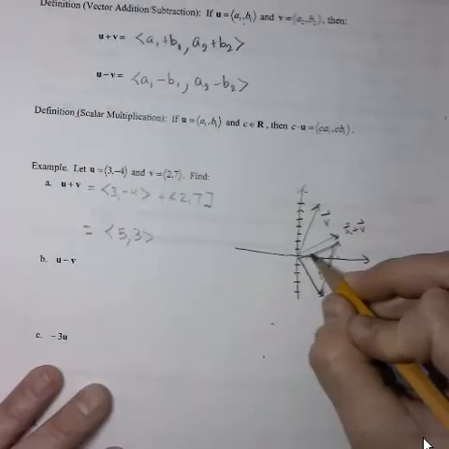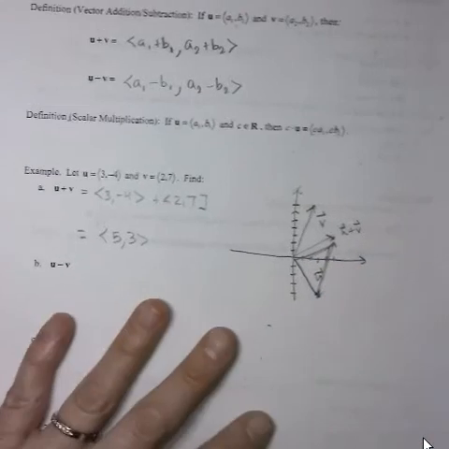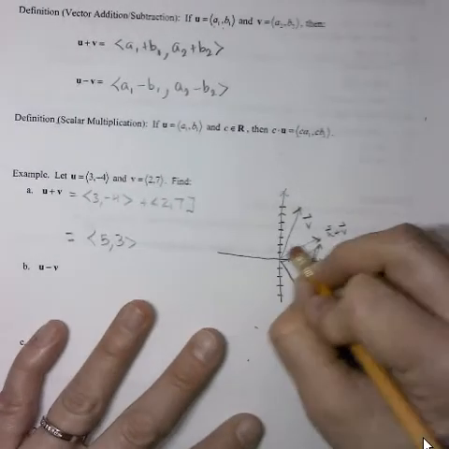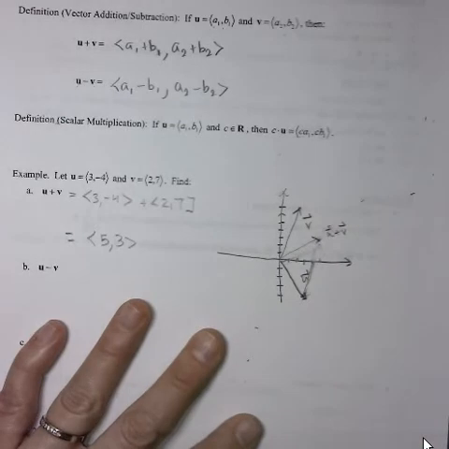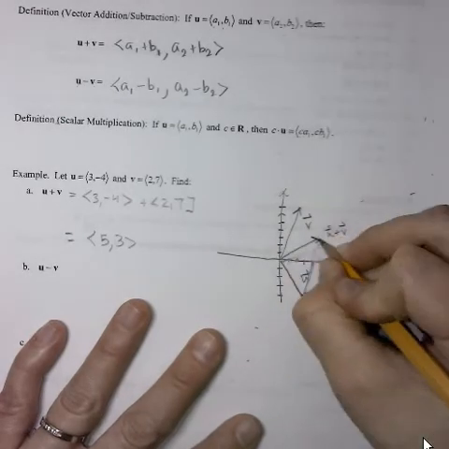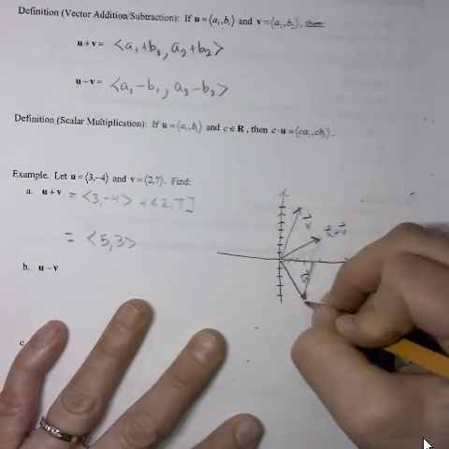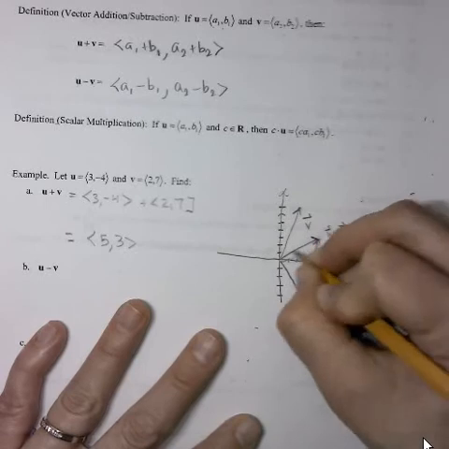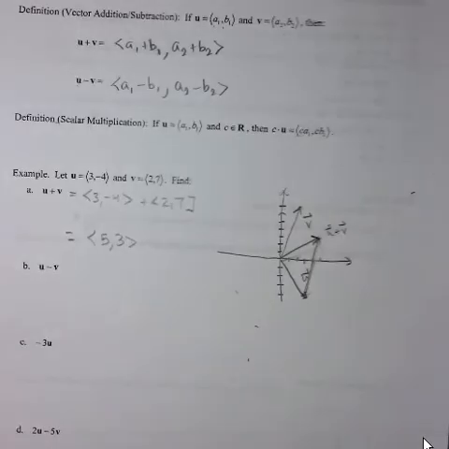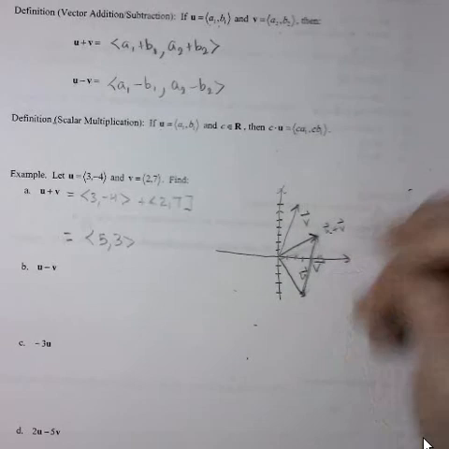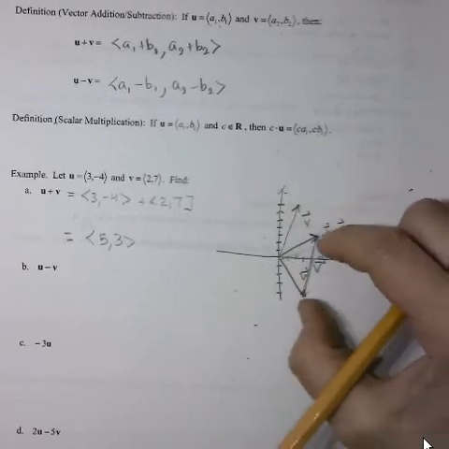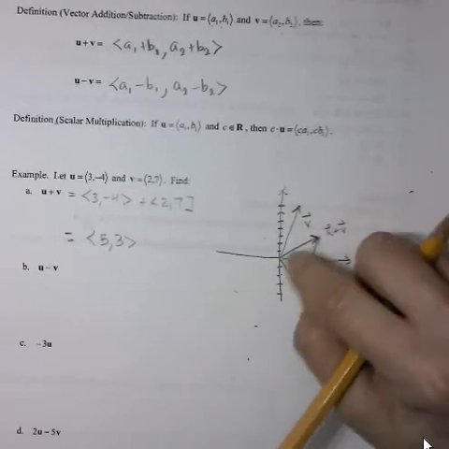Oh, wait a minute. This picture's no good. Sorry. This actually ends up at the tip here because this is already in standard position. See, this is V. So remember, this V doesn't have to be in standard position. When you add it here, that ends up at the position vector U plus V.